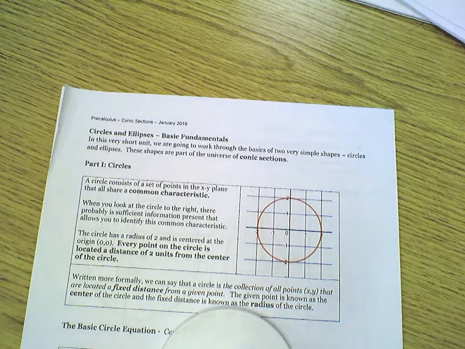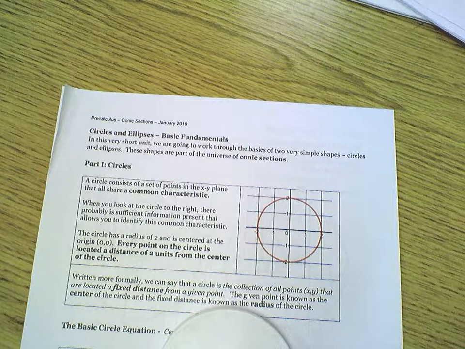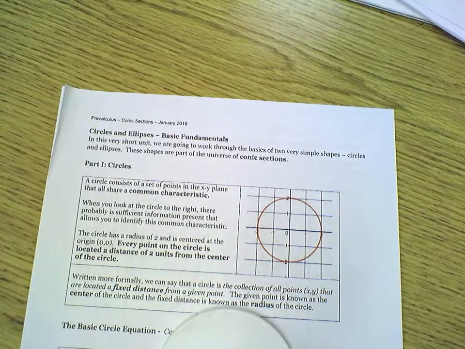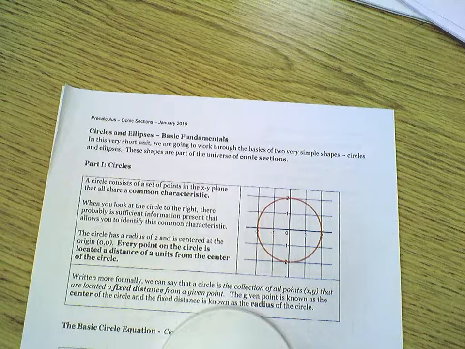So in this set of videos, we're going to cover the basic concepts of a math concept called conic sections. Conic sections involve a number of different types of shapes, but the ones that we're going to focus on are going to be circles and ellipses. And in particular, we're going to find that circular motion is something that we're going to be spending a great deal of our time with in the second semester. So this introduction is a pretty timely introduction of these types of concepts.